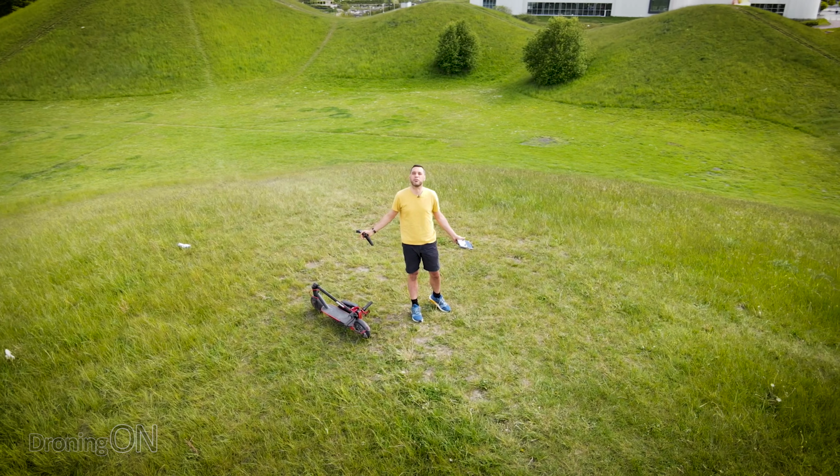So I've got the DJI Mavic Air 2 with me, and today I'm testing QuickShots, and where else better to do it than on a big mound of grass.